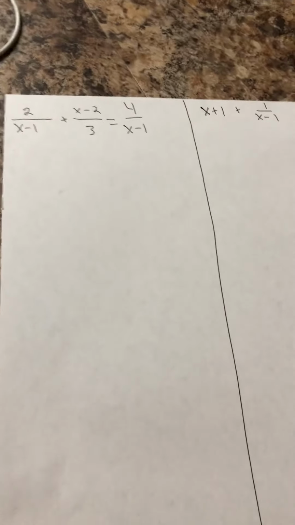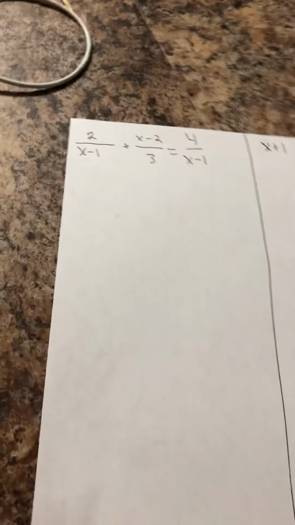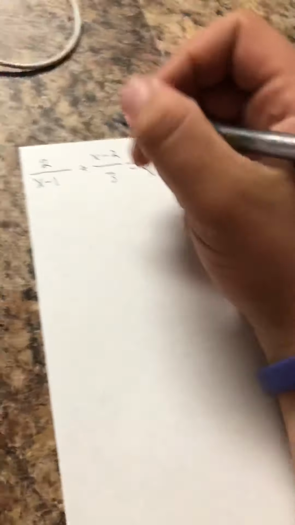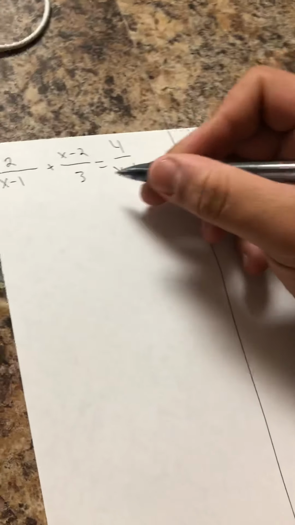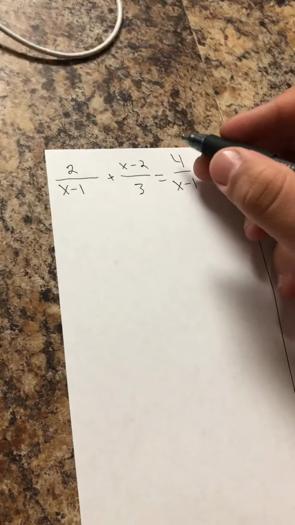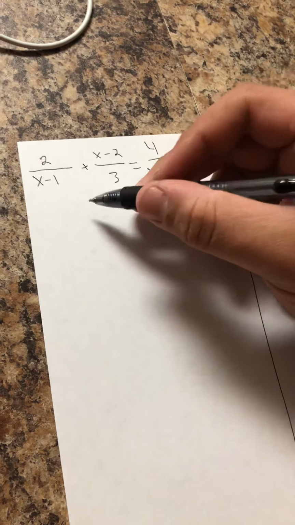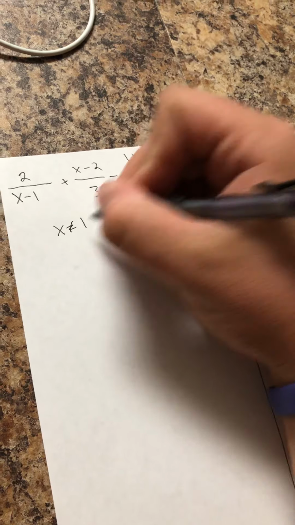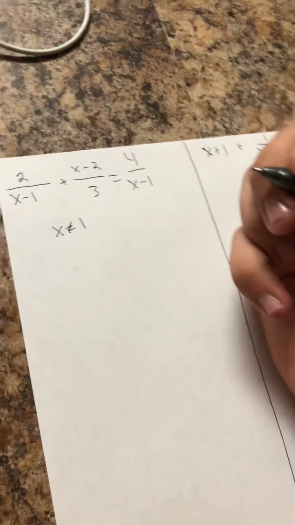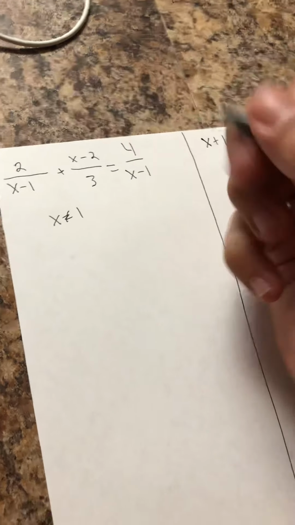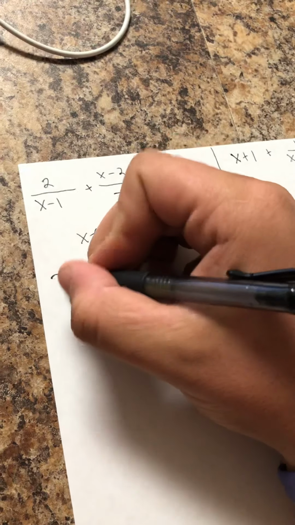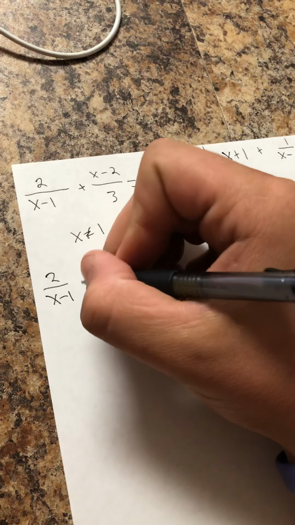Alright, today I'll be showing you how to solve two algebra equations. In this one, we're going to start out by finding out what x cannot equal. And you can't divide by 0. So in this case, x cannot equal 1. Alright, and now we're going to move this over here, make the equation equal 0. So it'll be 2 x minus 1.